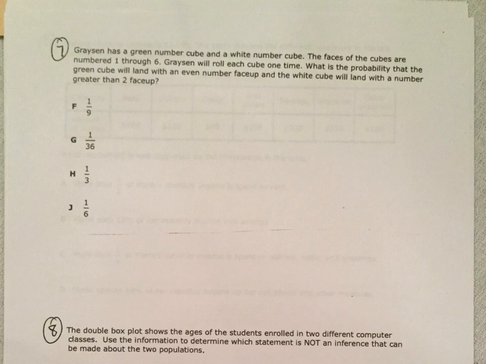Number 7. Grayson has a green number cube and a white number cube. The faces of the cubes are numbered 1 through 6. Grayson will roll each cube one time. What is the probability that the green cube will land with an even number face up and the white cube will land with a number greater than 2 face up? Okay, so we have a green cube and a white cube. So the faces are numbered 1 through 6.